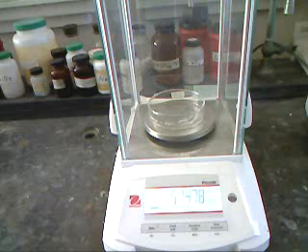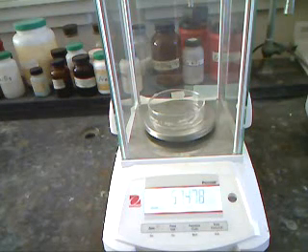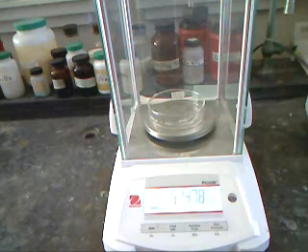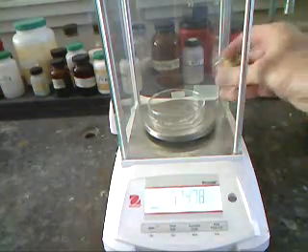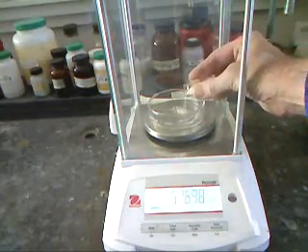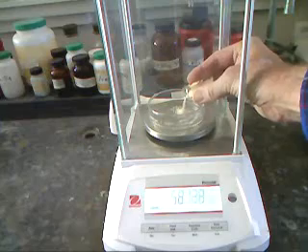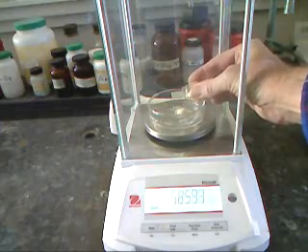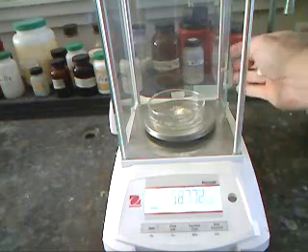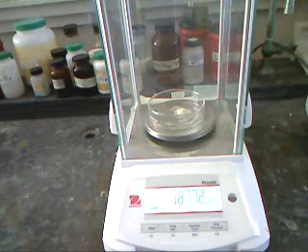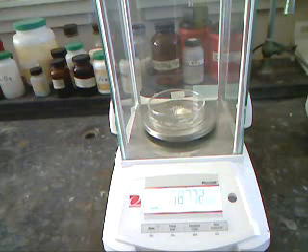We now need to weigh out between 1.2 and 1.5 grams, so that'll be between 58.6 and 58.9. So there's the mass of our next sample and its Petri dish.